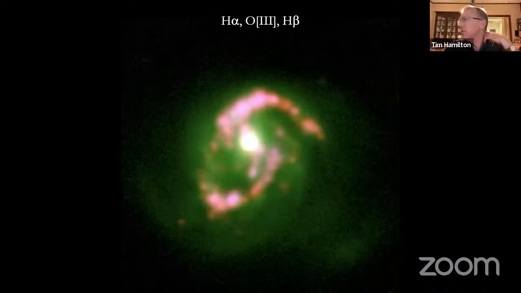H alpha might be the one that's in red here, oxygen 3 is the green, and H beta would be the blue, which is kind of overlapping with the H alpha. Here you can see the different distributions of the different emission lines that are visible.